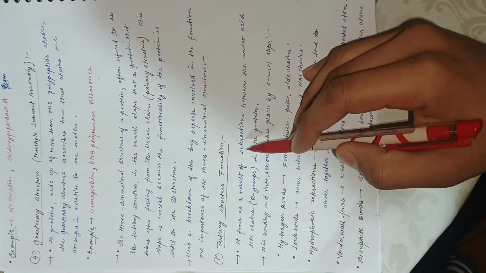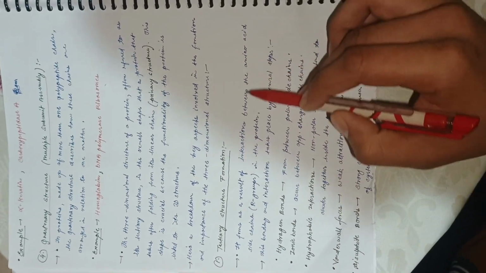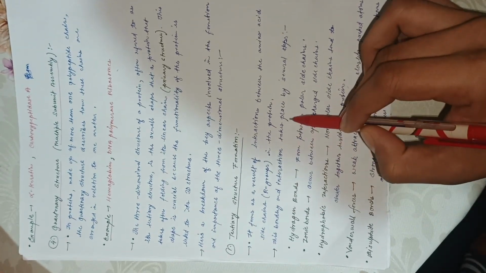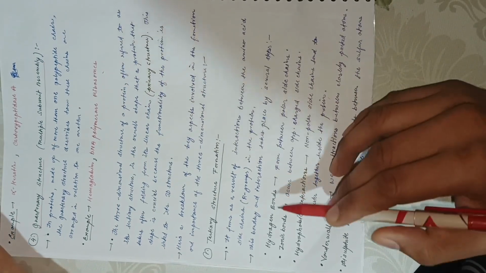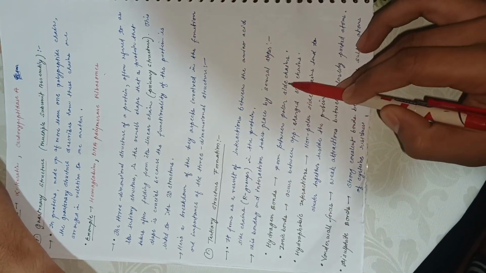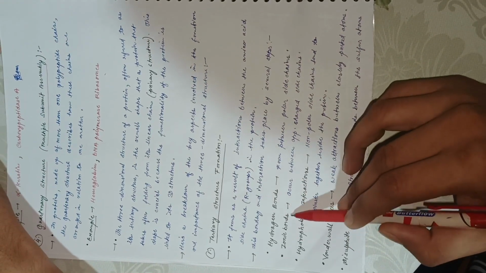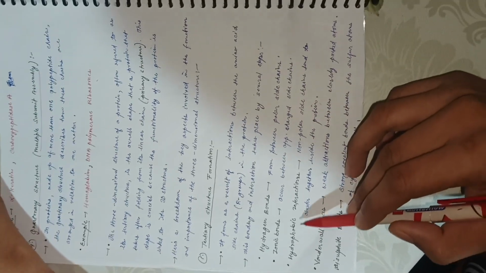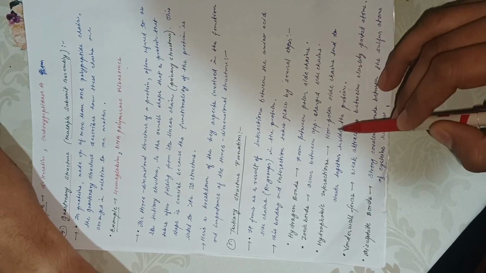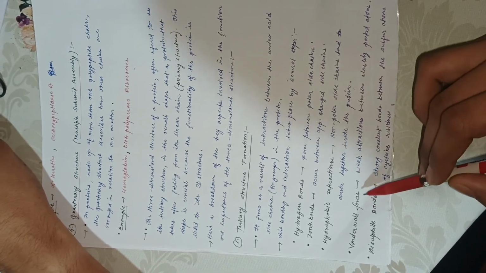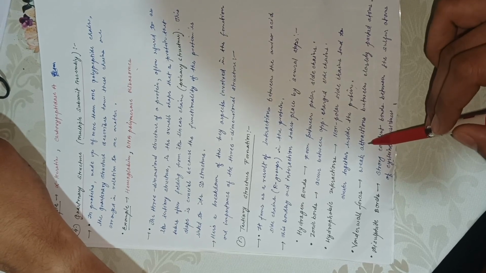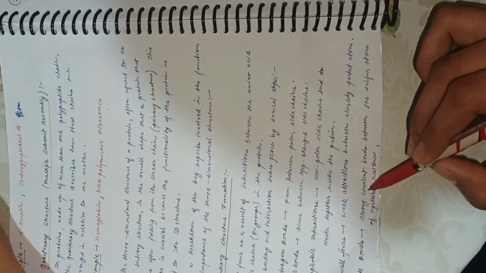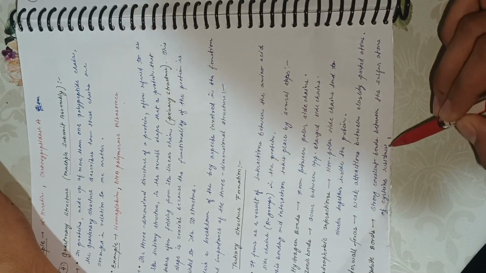The tertiary structure formation. It forms as a result of interaction between the amino acid side chains and R groups in the proteins. This bonding and interaction take place in several ways. The first one is hydrogen bonds, formed between two polar side chains. The second is ionic bonds, which occur between oppositely charged side chains. The third is hydrophobic interaction, where non-polar side chains come together inside the protein. Then Van der Waals forces. These are the weak attractions between closely packed atoms. Disulfide bond. It is the strong covalent bond between the sulfur atoms of cysteine residues.